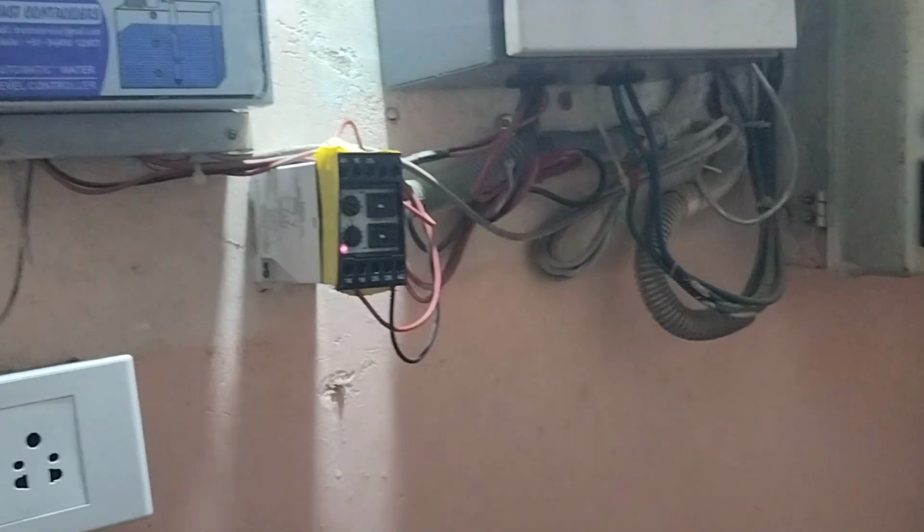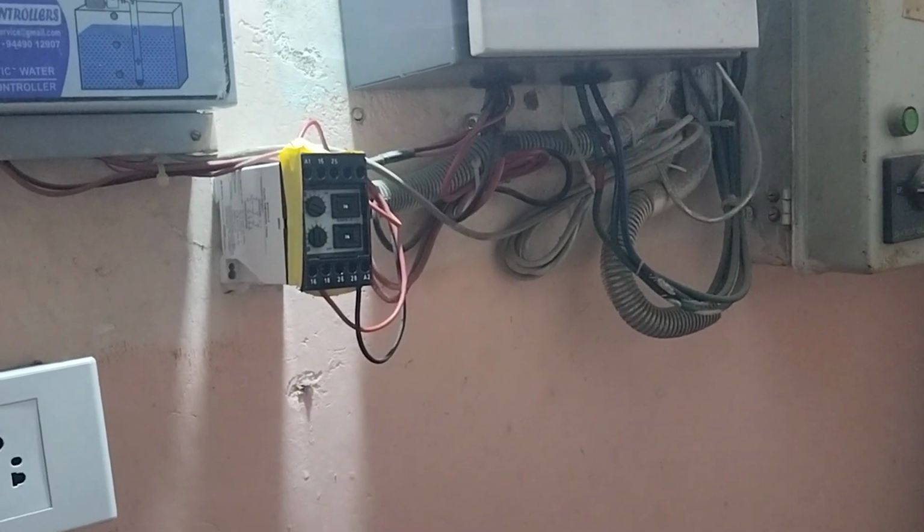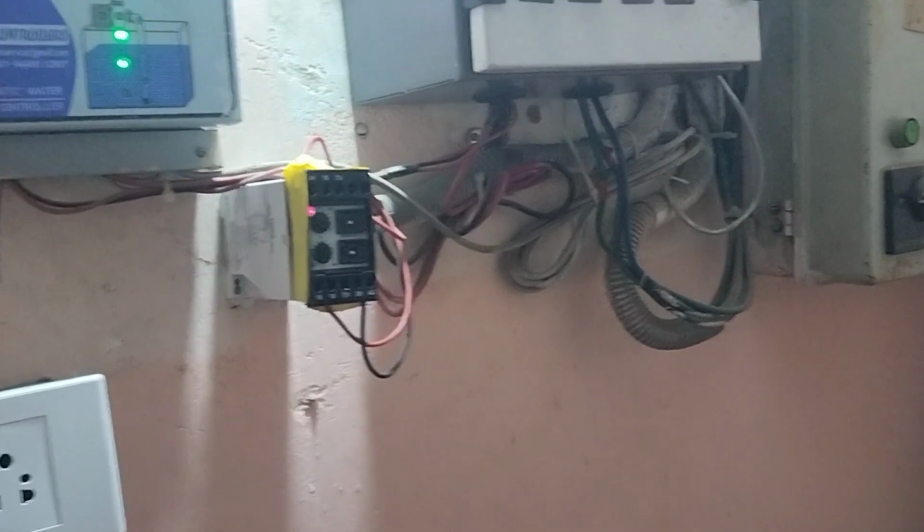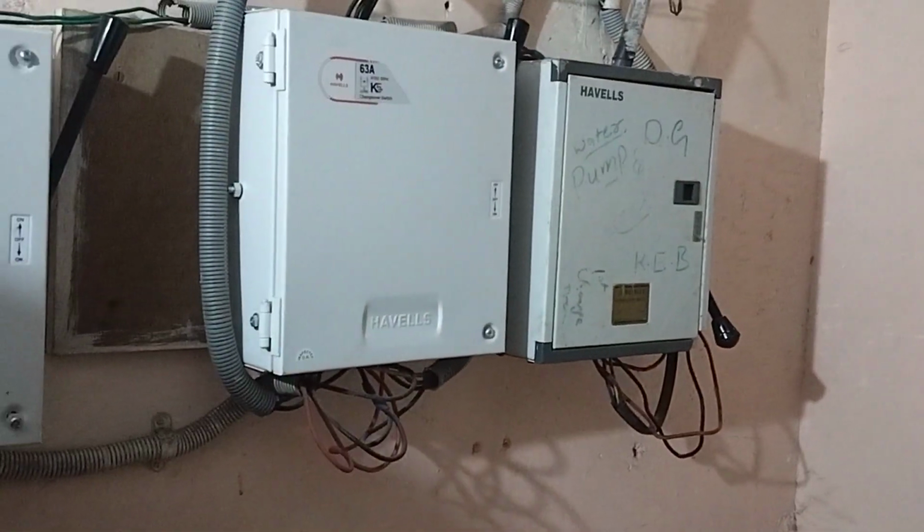You switch it off and then restart it. You have to do a restart on that side. See, now it has enabled this one.